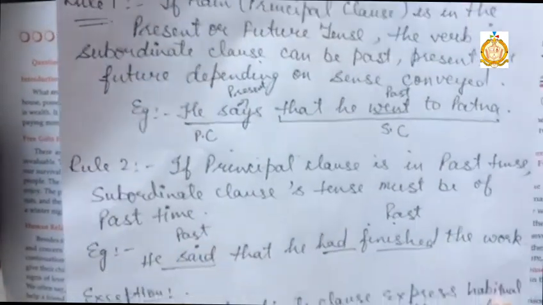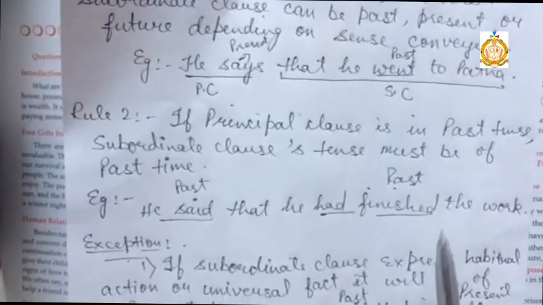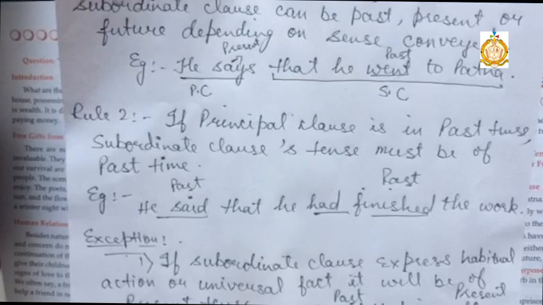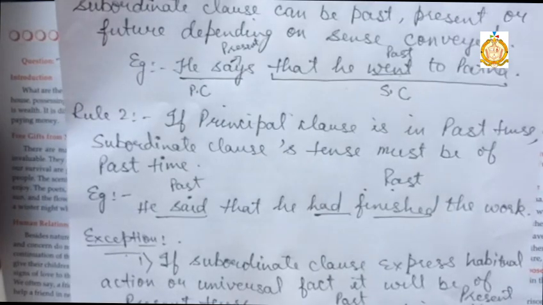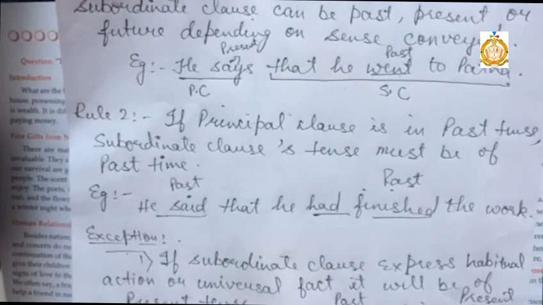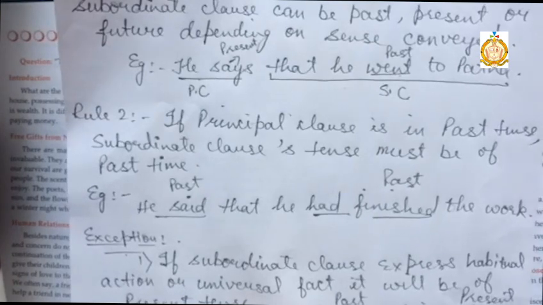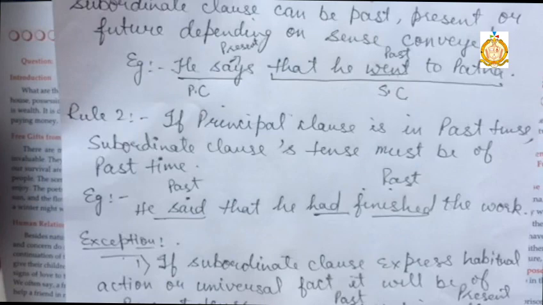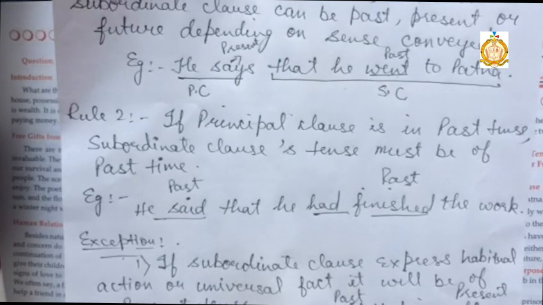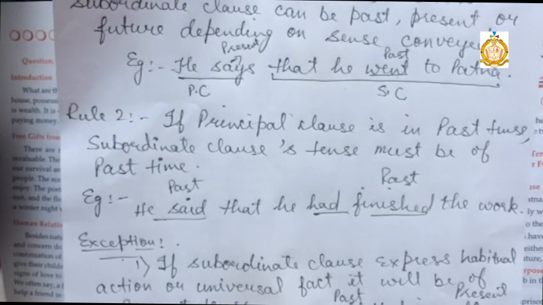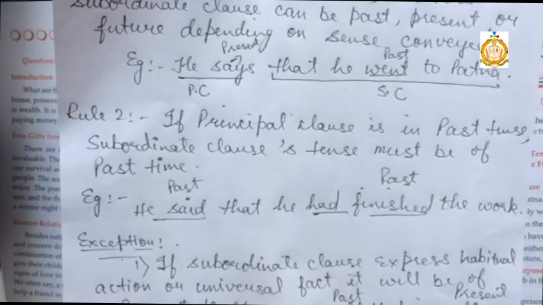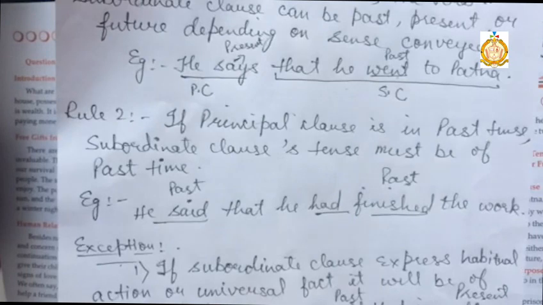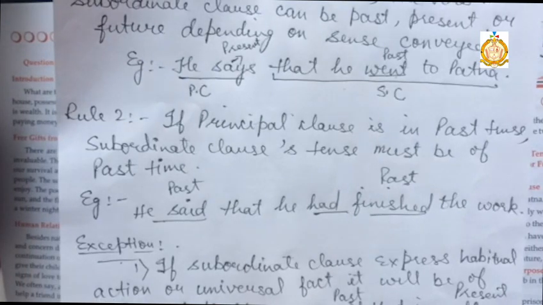Now, rule number 2 says that if the principal clause is in past tense, then the subordinate clause must also be in past time. It can be past perfect, past continuous, or past perfect continuous, according to the sense of the sentence. But here it is different from the first rule, because if the main clause is in past tense, then your subordinate clause should be in past time only, not in any other tense.